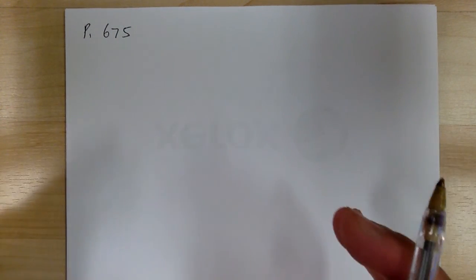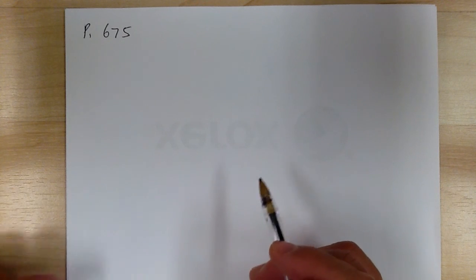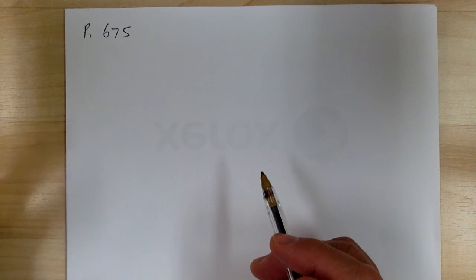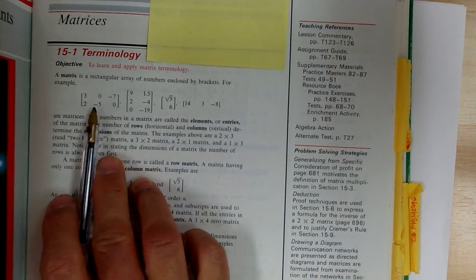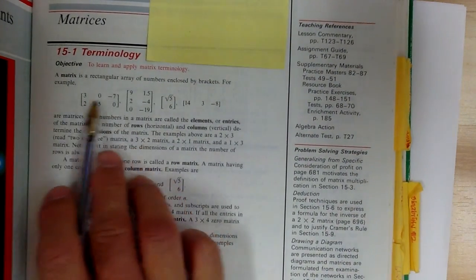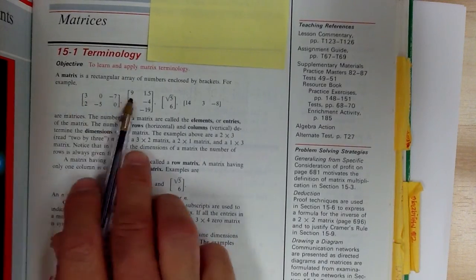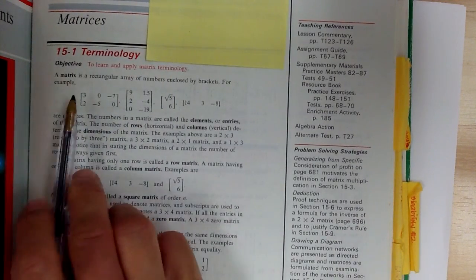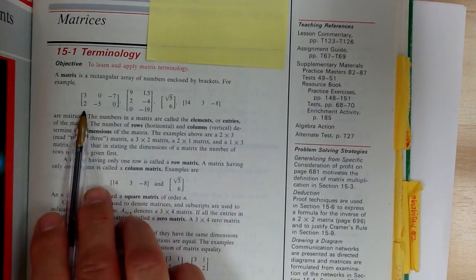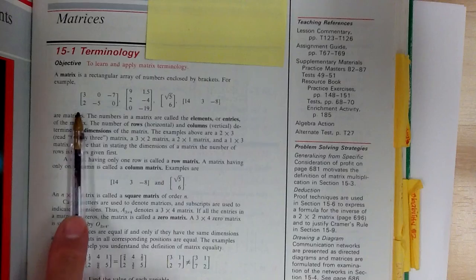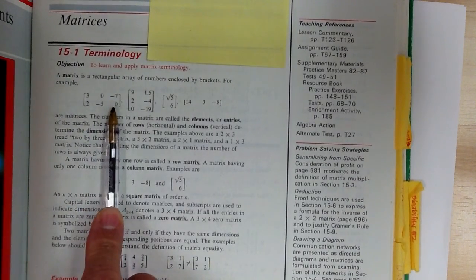A matrix is a rectangular array of information or array of items. Array means you have rows and columns. These are examples of matrices. Again, you have rows and columns. These are two rows going across. This is the first row, second row, and the up and down are columns. This is the first column, second column, third column.